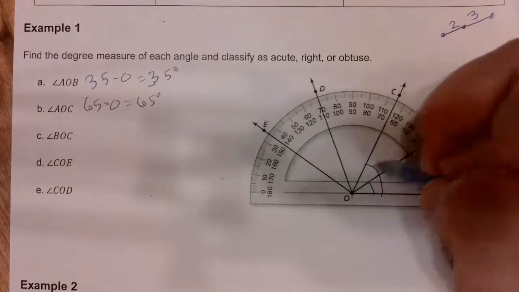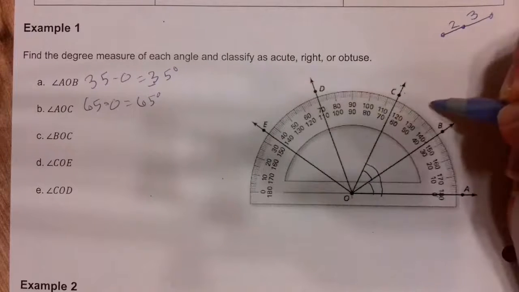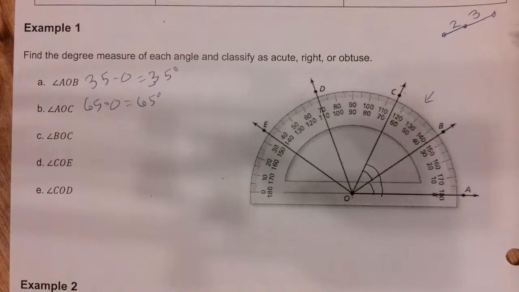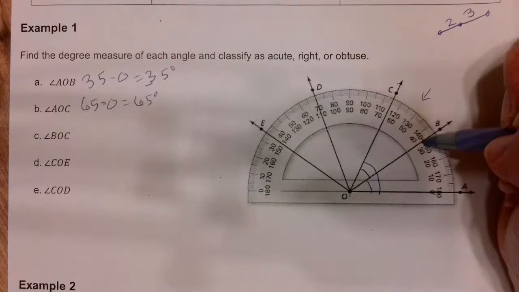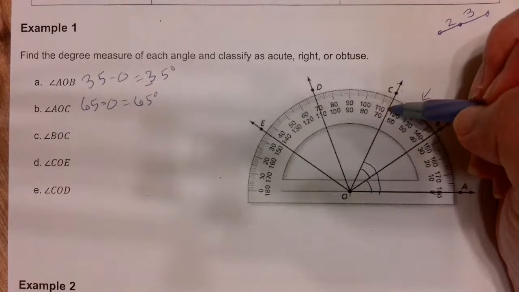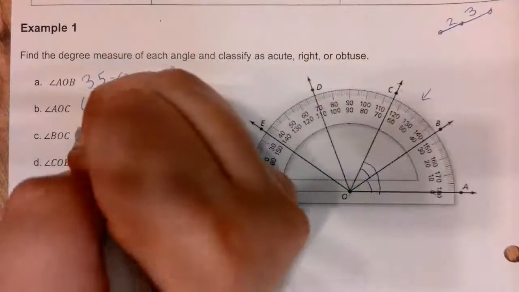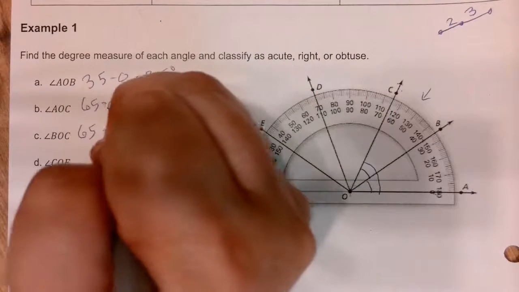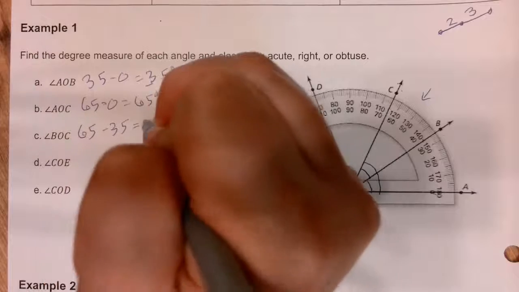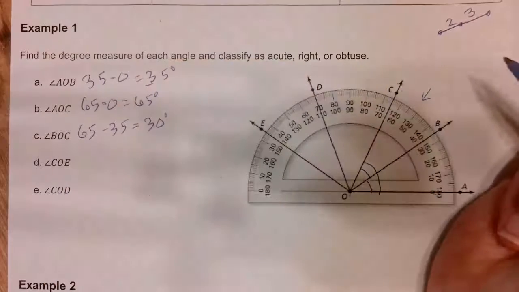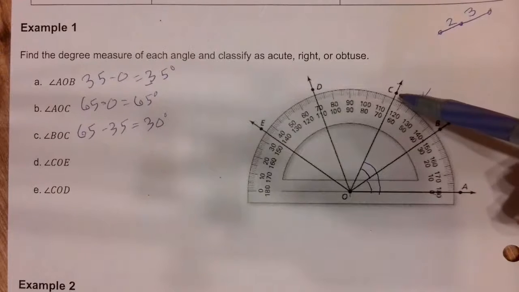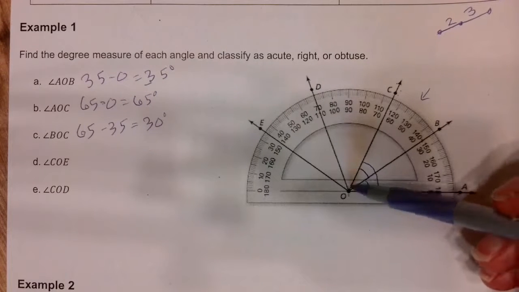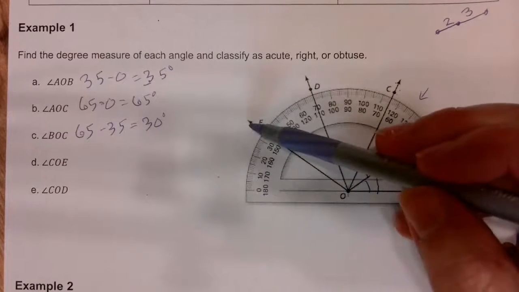That's just this part of the angle. So B crossed at 35, C crossed at 65. So subtract. 65 minus 35, 30 degrees.